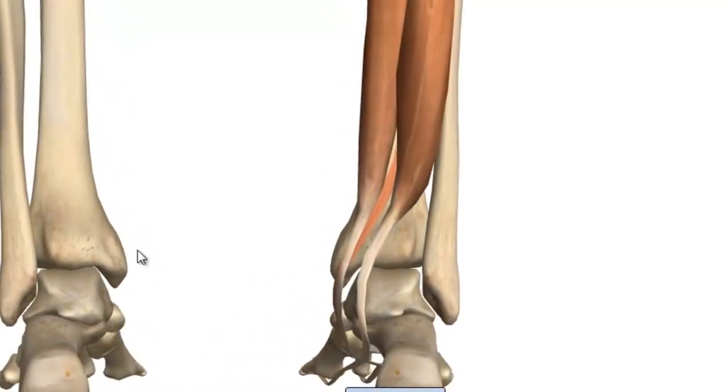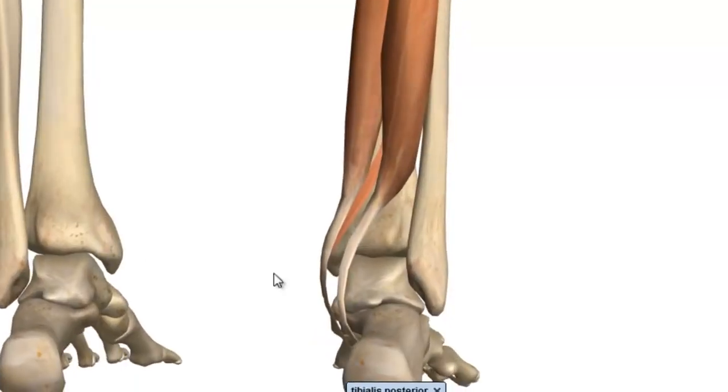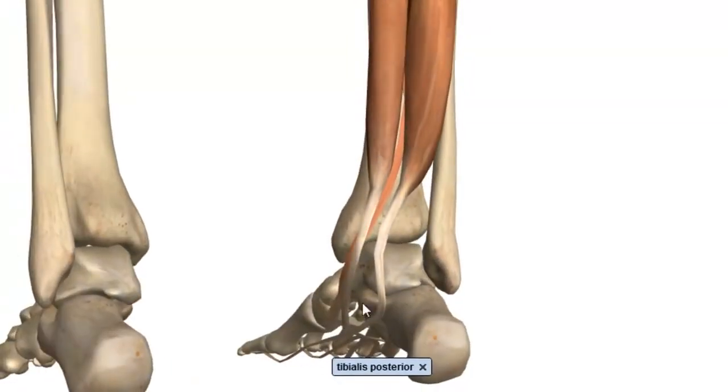So the medial malleolus is this part of the tibia, distal part of the tibia, and then it runs down onto the plantar surface of the foot, passing inferiorly to the tendon of the flexor hallucis longus.